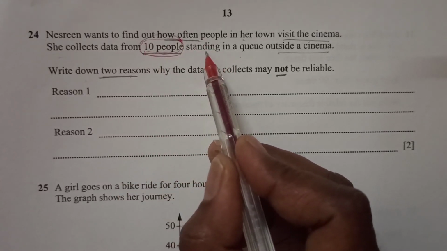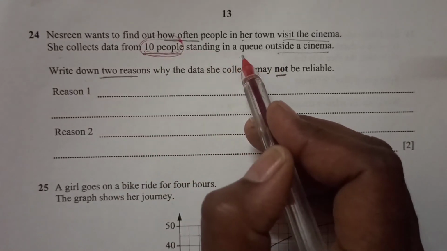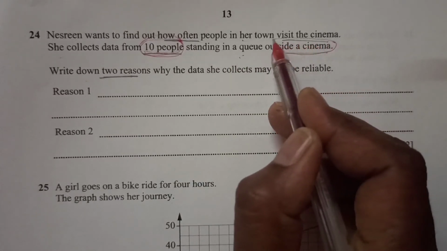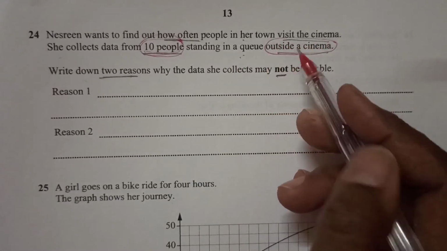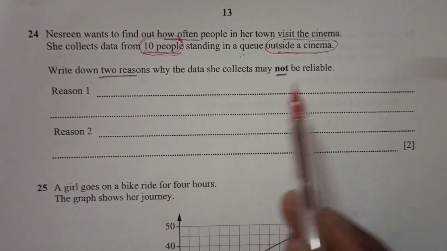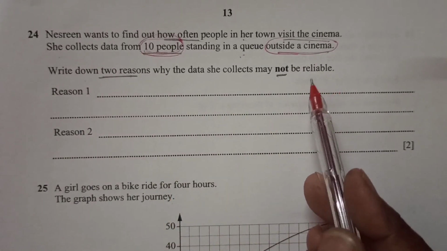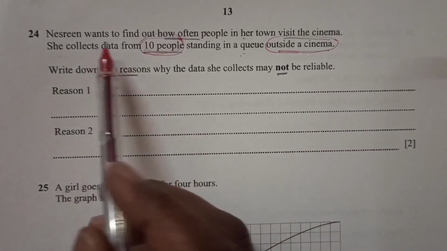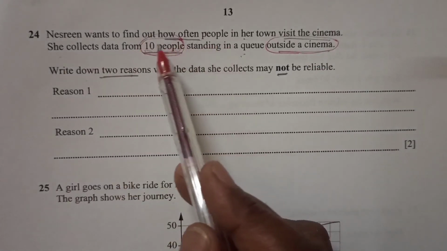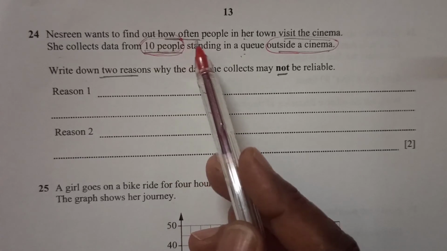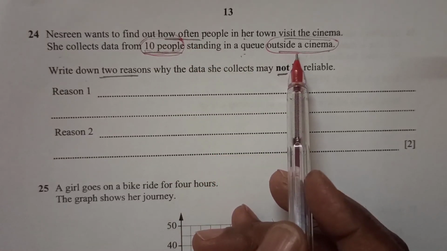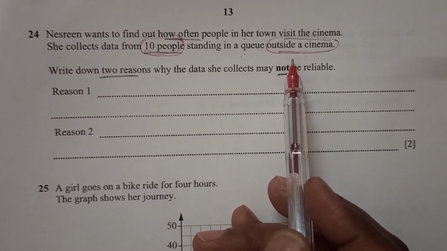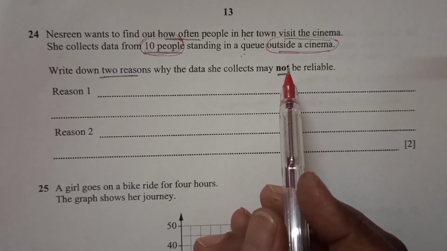She asked 10 people only. And whom she asked were standing in the queue outside the cinema hall. So this is very limited. She asked a very small number of people, and she just asked the people who are already standing at the cinema hall. So she cannot make any conclusion, because these may be the people who usually visit the cinema, right?